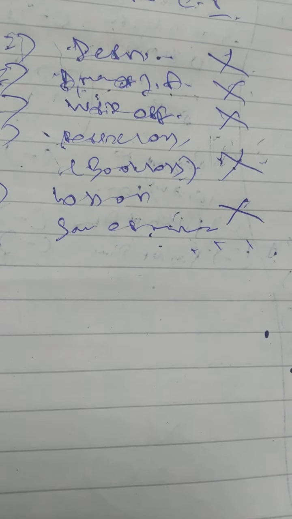These are examples. So what do we have to do ultimately? Why are we studying this? How to proceed? The ultimate objective is that we have to prepare the cash flow statement.